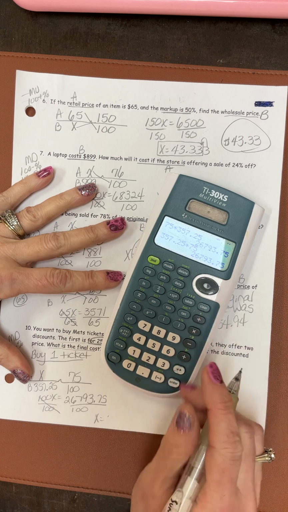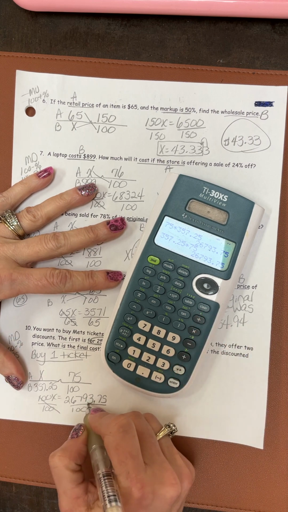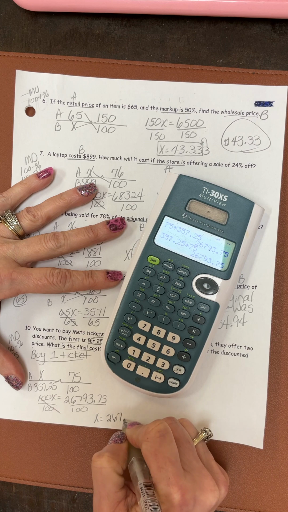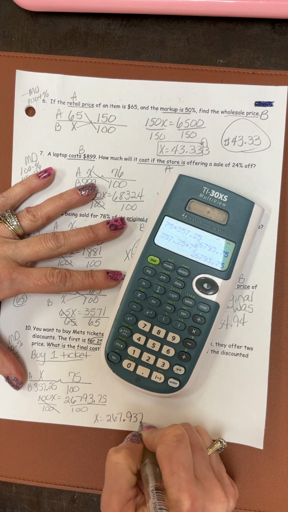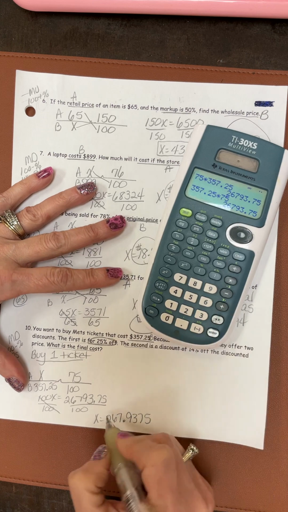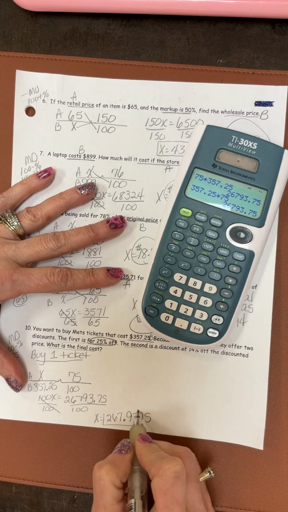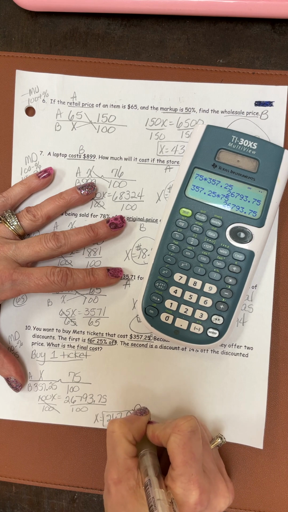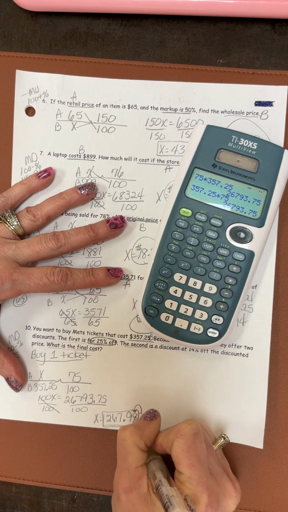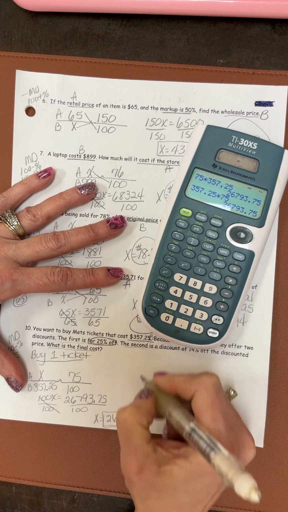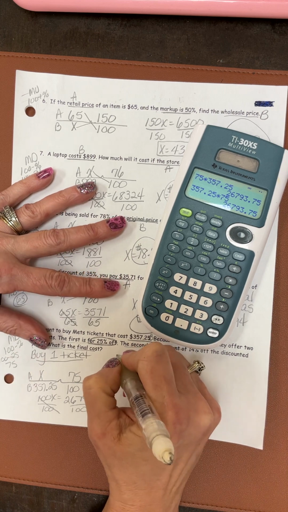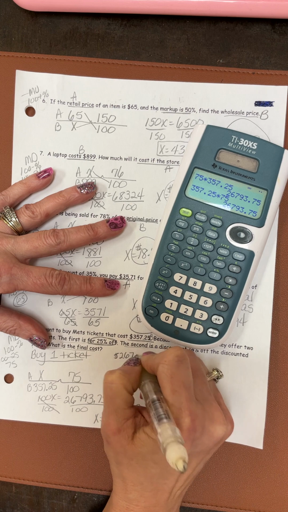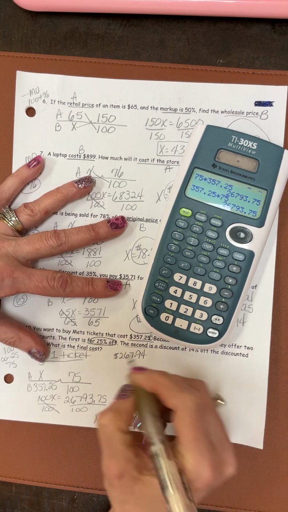Then we divide that by 100, so x equals $267.9375. Y'all probably already figured that out. We need money. So that 7 is strong, so it's going to make that 3 a 4. So for one ticket, we're going to pay $267.94.